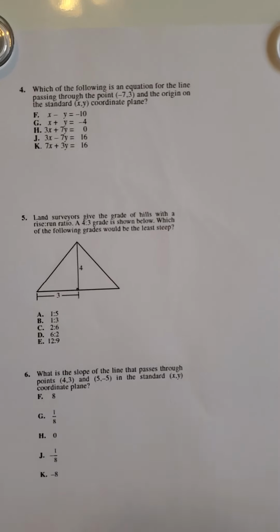Okay. So I know that if I play around with my numbers a little bit, let me show you the math first. So I'm going to say 3 minus 0 over negative 7 minus 0, because it's y's, x's, right? So that's 3 over negative 7. So my slope is 3 over negative 7, right? Okay. So that would look like this.